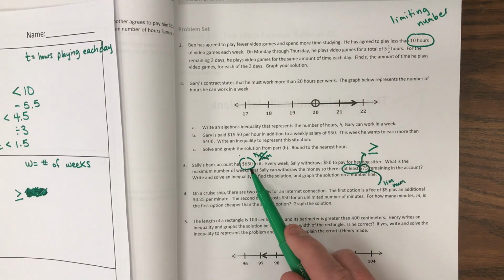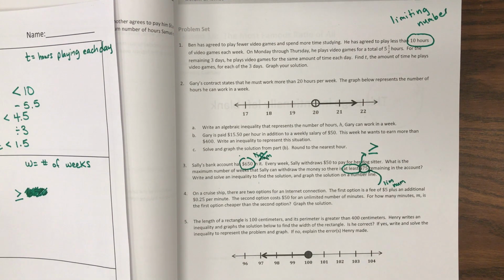I thought this was going to be the limiting number because it's how much money is in her bank account. And often in these problems, the amount of money that you have on you or how much money is in your bank account limits what you can do. It limits how much money you can spend. And so I kind of jumped to a conclusion there.